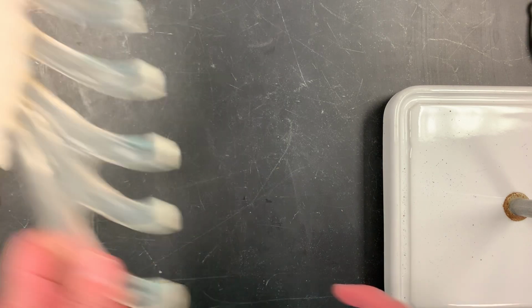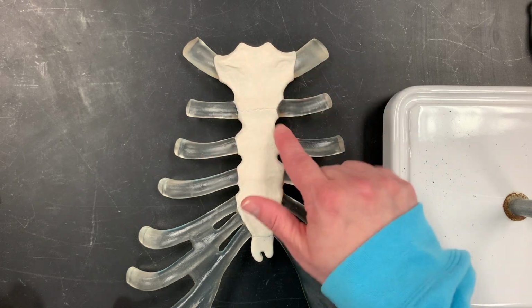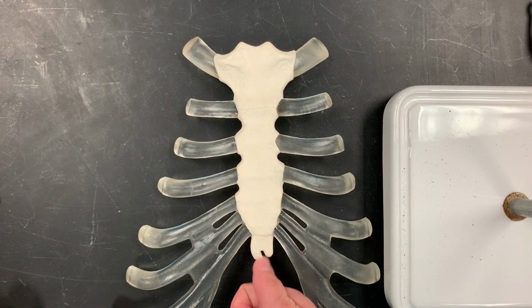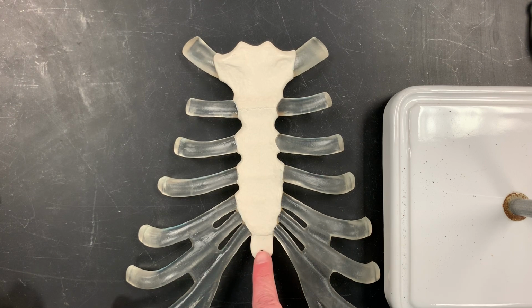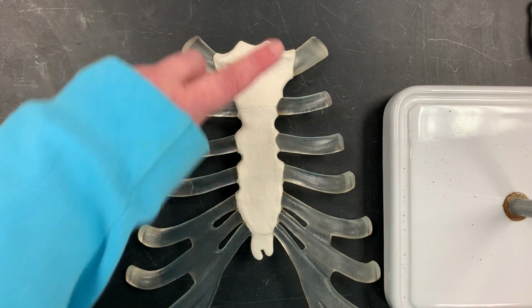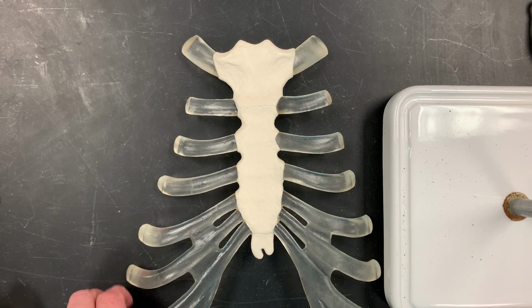The sternum is your sternum, and there's 3 parts you need to know. Your manubrium is the top. This is the body of your sternum, and this is the xiphoid process of your sternum. Sometimes, if people are doing CPR, this breaks off and can puncture a lung, which can cause some problems. So you've got your manubrium of the sternum, the body of the sternum, and then the xiphoid process of your sternum.